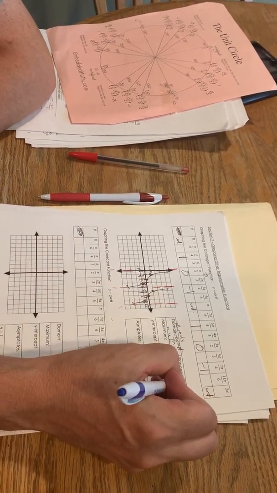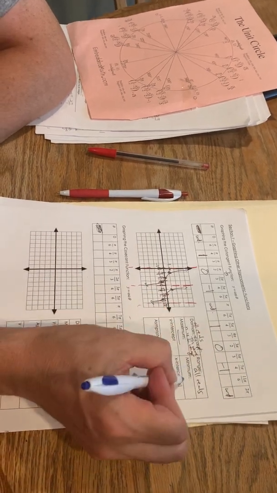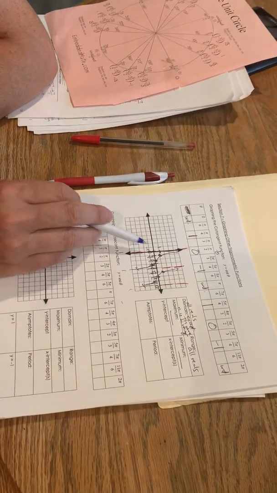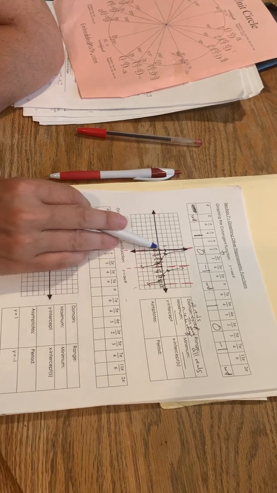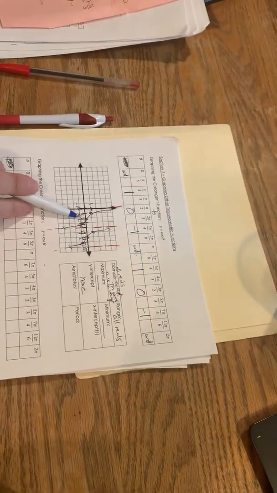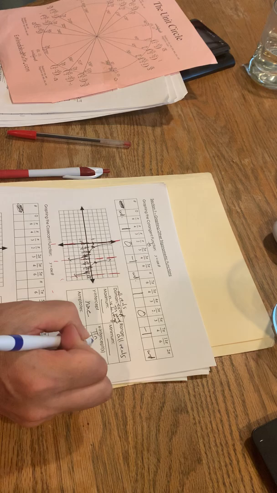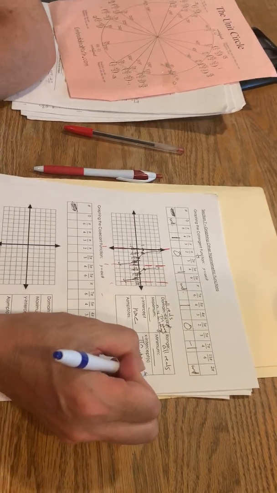So I'm going to say all reals. There's no specific highest or lowest point, so I'm going to say none. Y-intercept is none because there's a vertical asymptote. X-intercept, pi over 2, 3 pi over 2. So I'm going to say pi n over 2, where n is an odd integer.